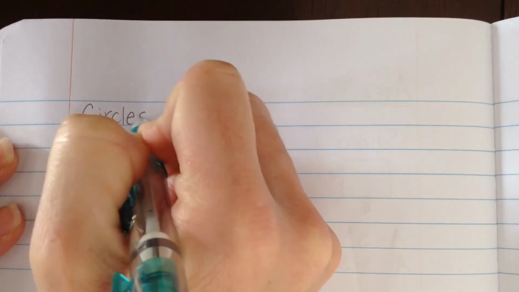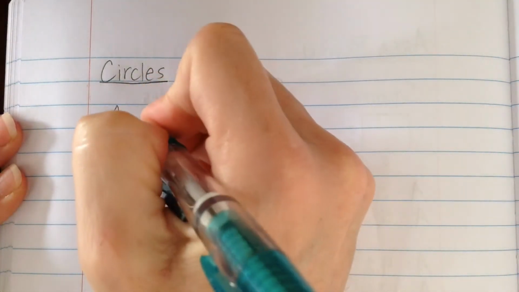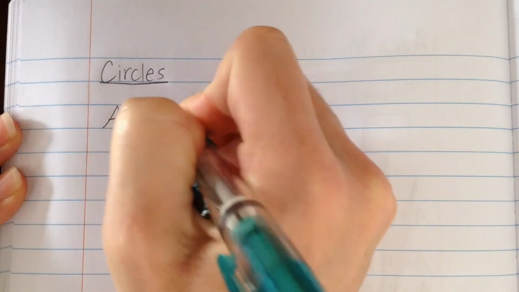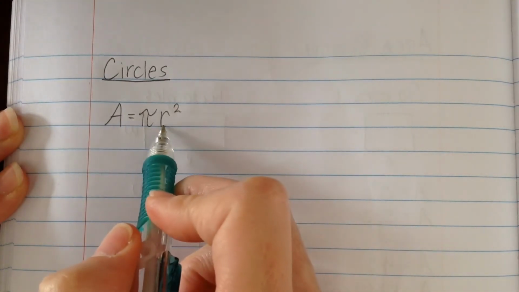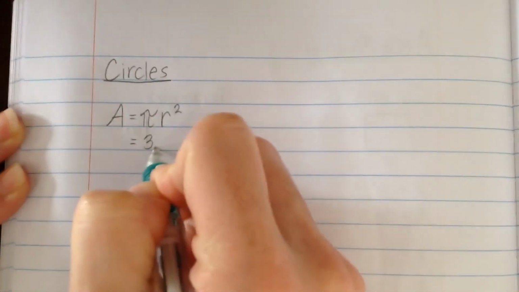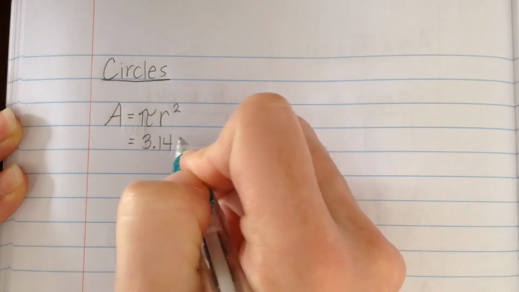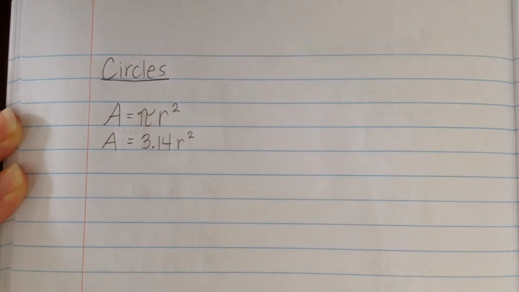just like with all of the other shapes, we have a formula. The formula for area of a circle, I remember this by the little ditty in my head, apple pies are squared. So in order to find the area of a circle, I need to know that pi is equal to 3.14, and then it's times the radius squared. That's what we're going to do.